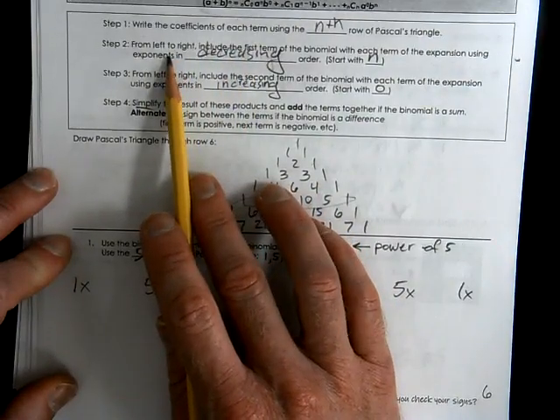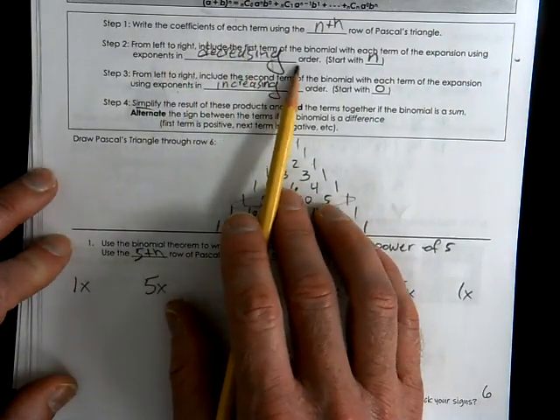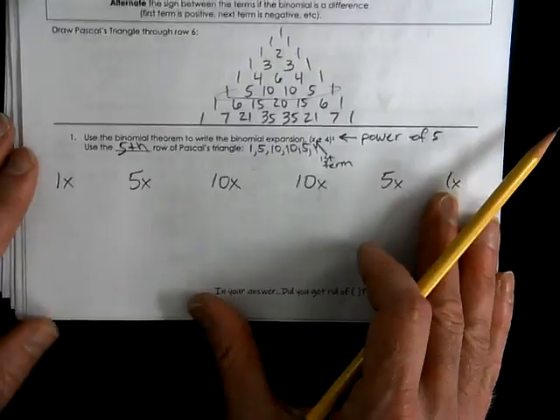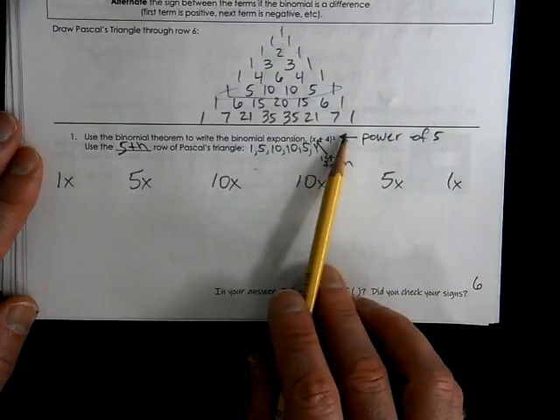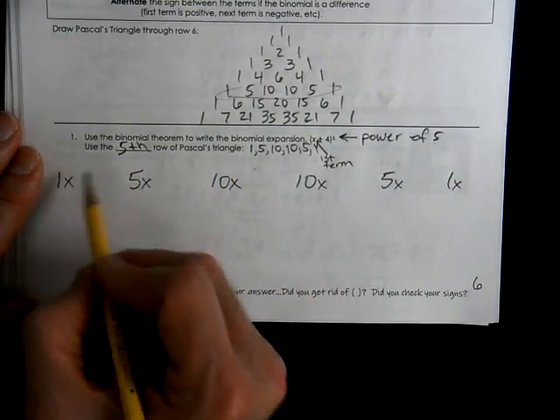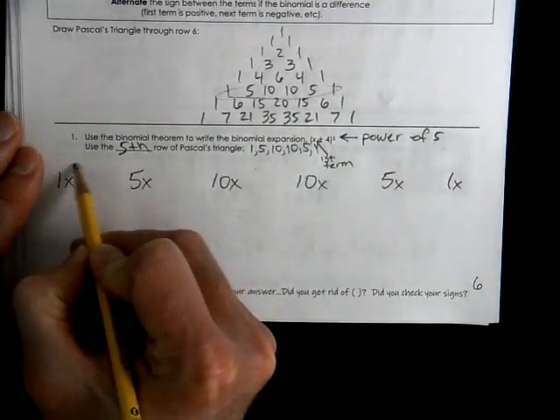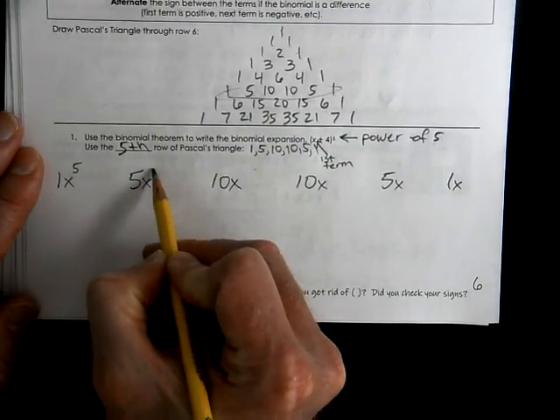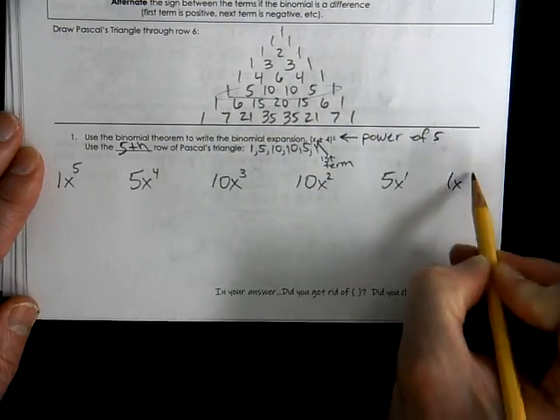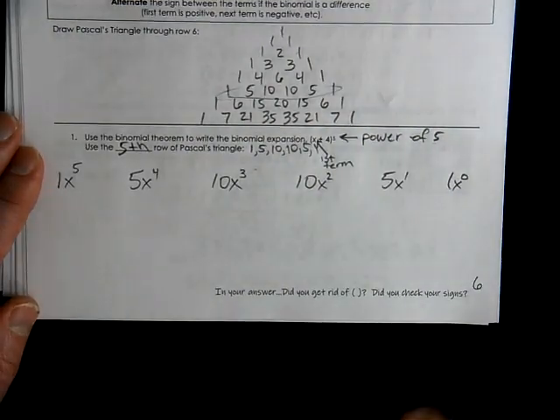And using exponents in decreasing order, starting with the n value. The n value was the power that we have. The n value is going to be the 5. So we start out with x to the 5th power, x to the 4th power, 3rd, 2nd, 1st, and 0. It will always count down to 0.